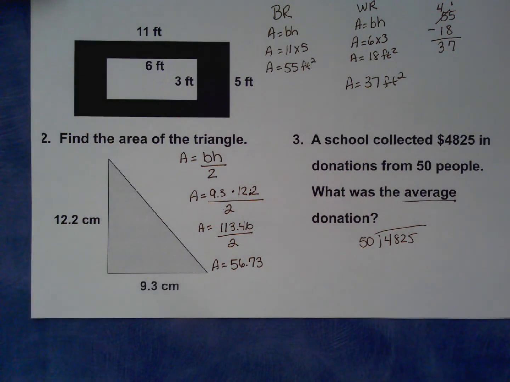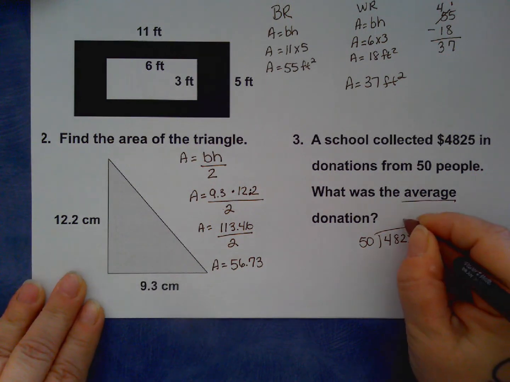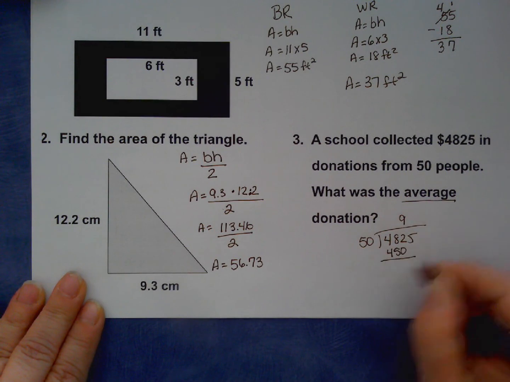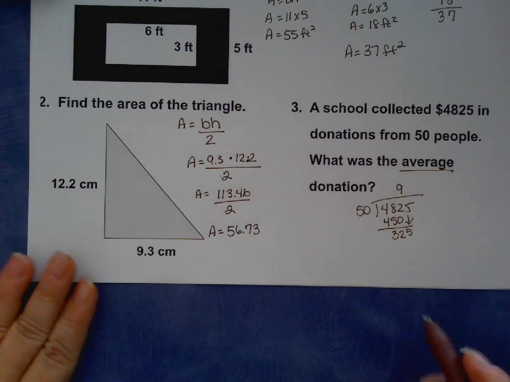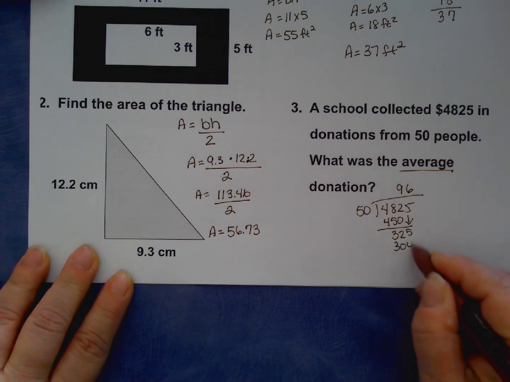Well, there's two 50s per 100, so 400, there's 8 50s, plus there's another 50 in that 82, so 9 gives me 450, leaves me with 32, bring down my 5, now I have 6, gives me 300, leaves me with 25.